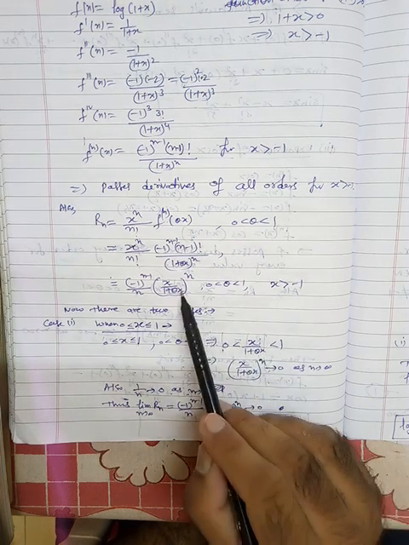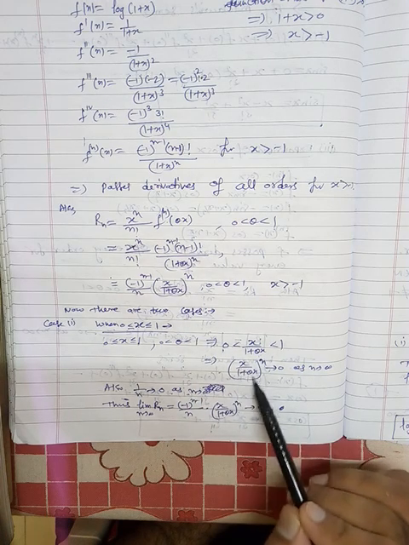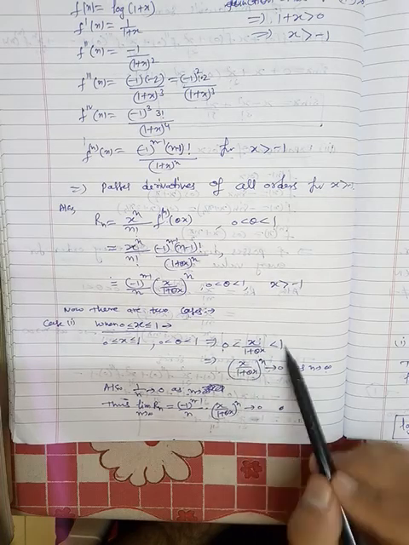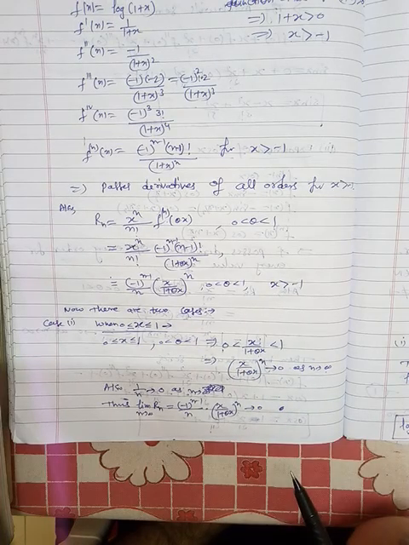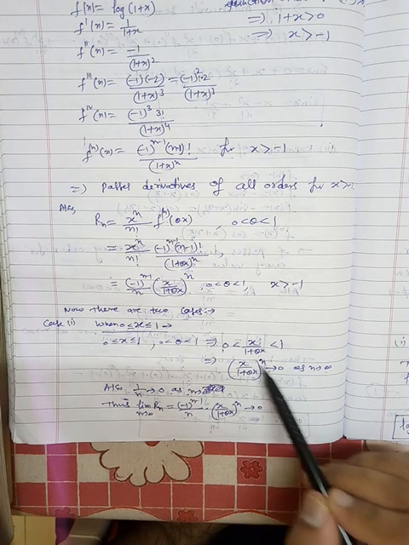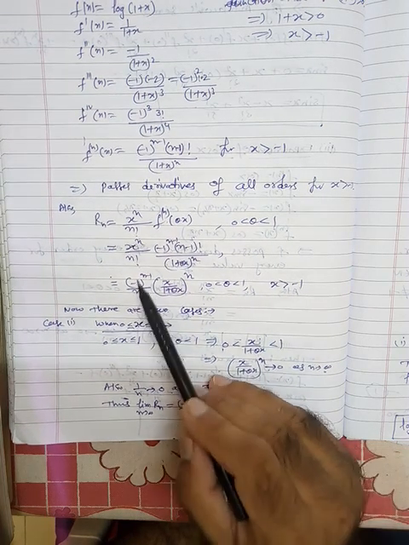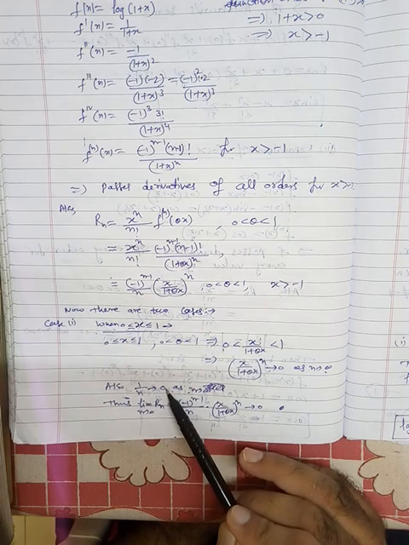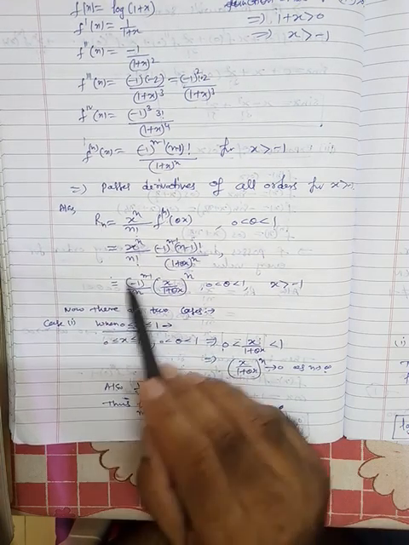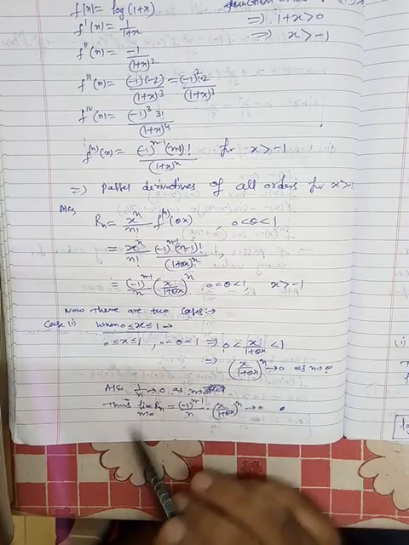When you substitute it here and n tending to infinite, then you will see that x upon 1 plus theta x raised to the power n tends to 0 as n tending to infinite, क्योंकि ये क्वांटिटी 0 और 1 के बीच में है. ठीक, तो this quantity is tending to 0 as n tending to infinite. Also here we have 1 by n, so 1 by n is also tending to 0 as n tending to infinite. इसका मतलब जब हम रिमाइंडर में n tending to infinite लगाएंगे, this quantity tends to 0, this quantity tends to 0, so ultimately Rn tends to 0.